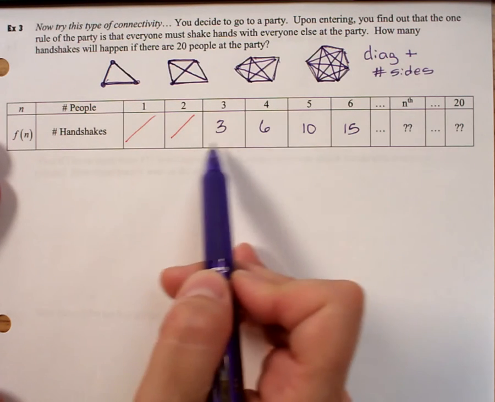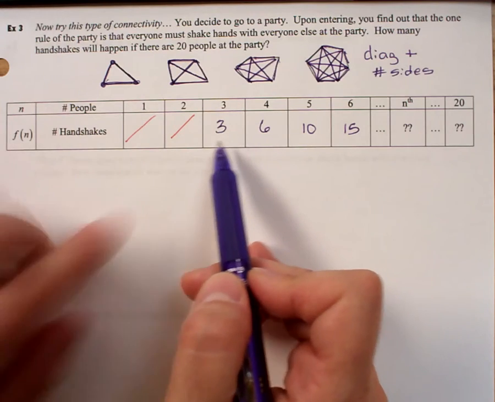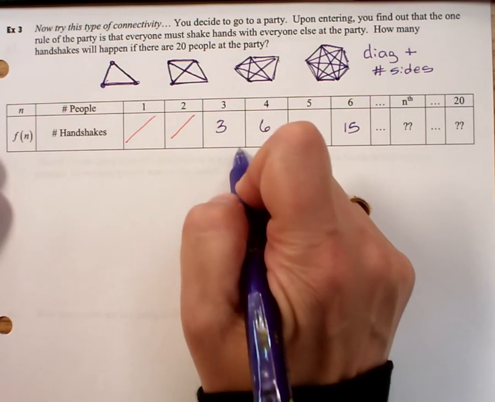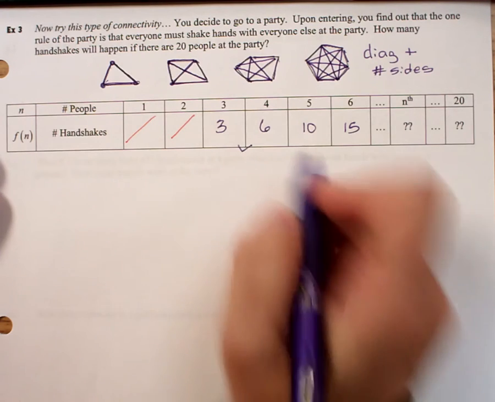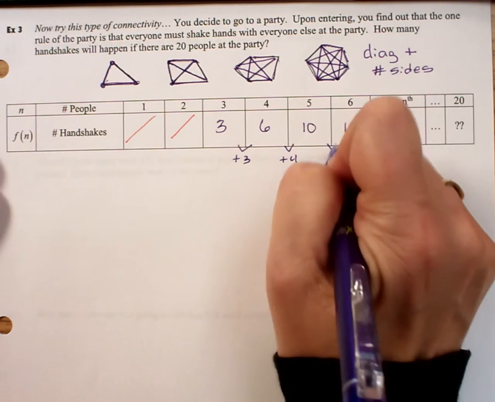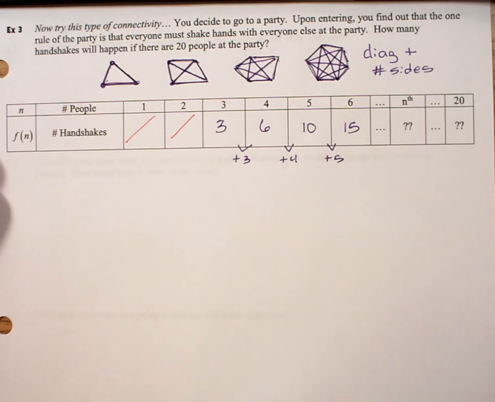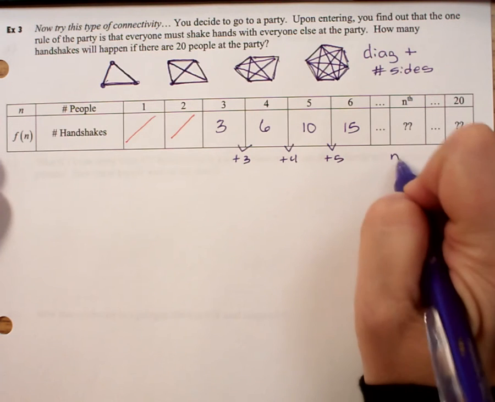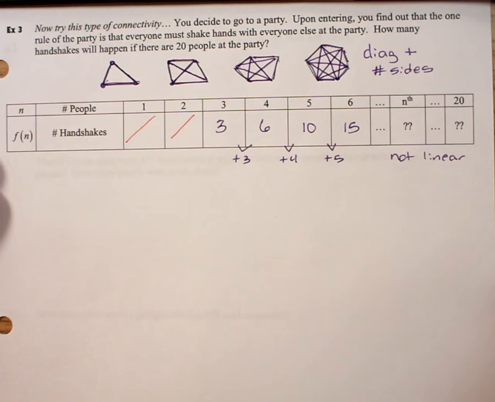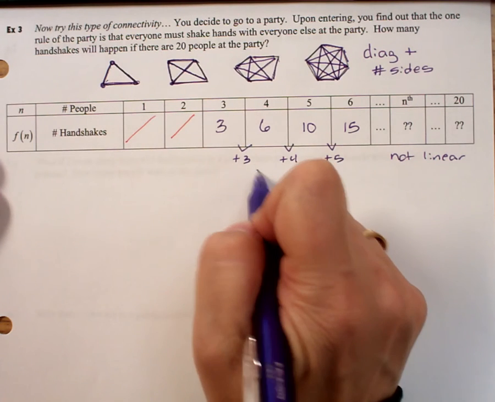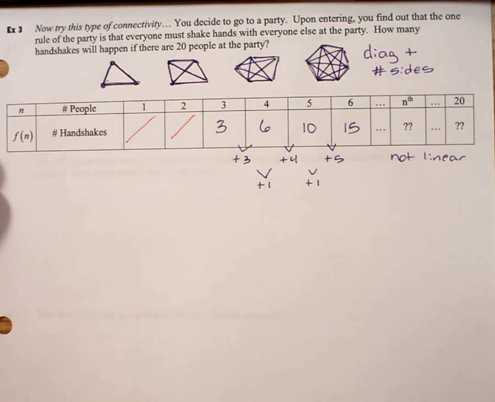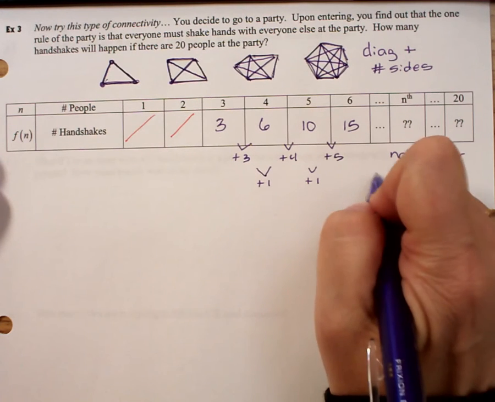We're going to extend these backwards, but before we can even extend them backwards, we need to think about what's happening here. So my common difference here is a +3 and a +4 and a +5. So the first thing that should be in your head is that this is not linear. The next thing we're going to do is we're going to look at our second difference, and I can see that it's a +1 and a +1. So we can see that this is a quadratic.